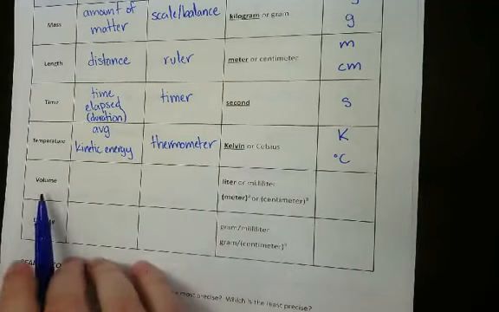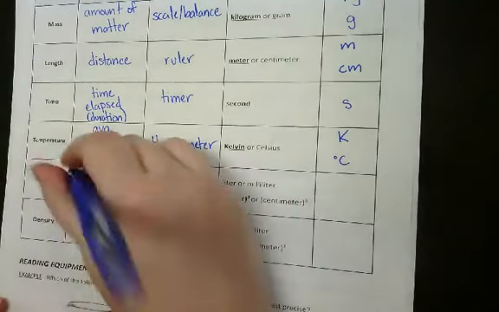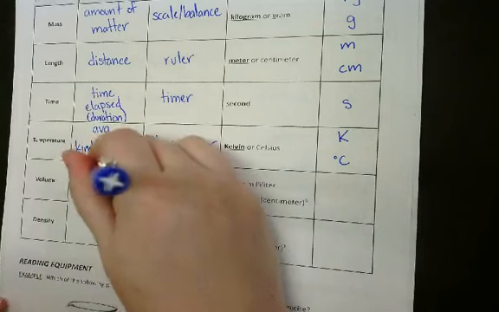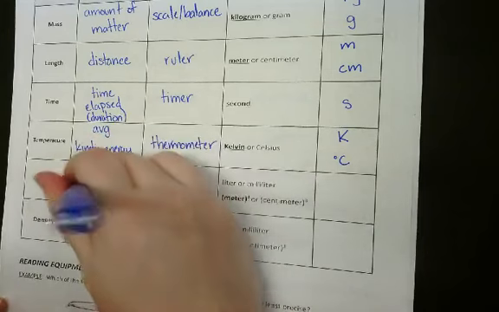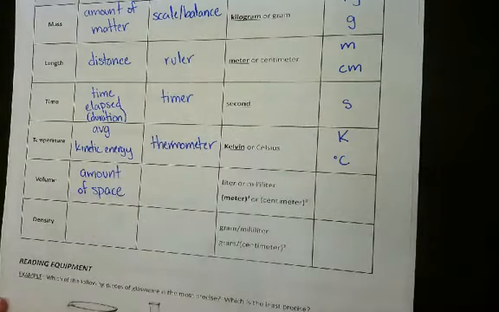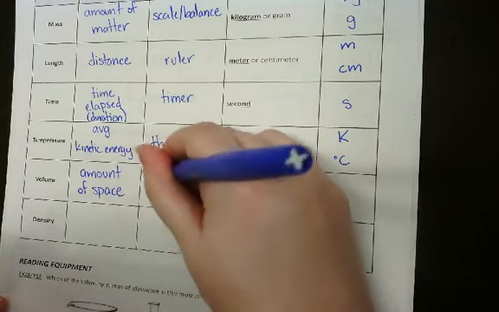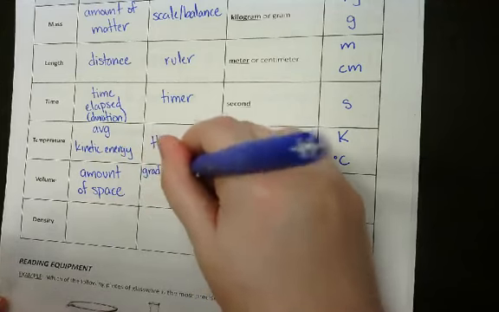All right, volume. Volume is the amount of space an object takes up. So whenever we measure volume, we're measuring the amount of space. Well, how do we do that? If it's a liquid, we can use something like a graduated cylinder, a beaker, anything like that would work.